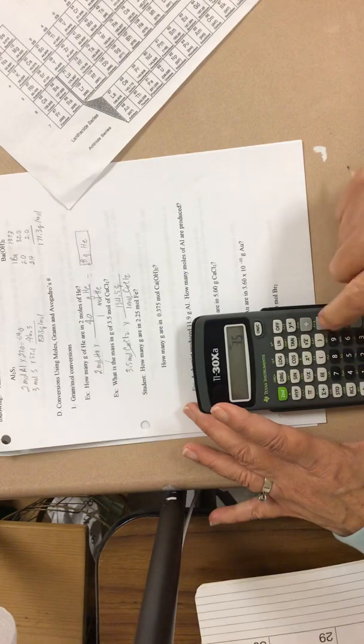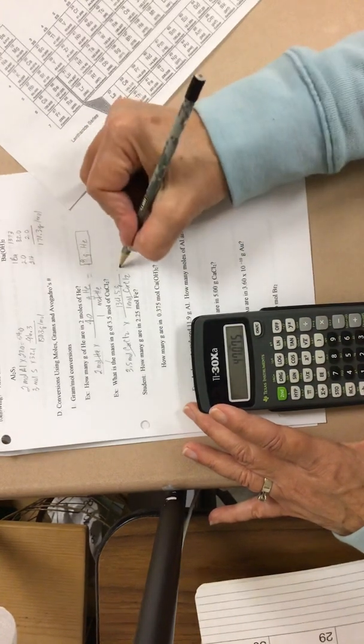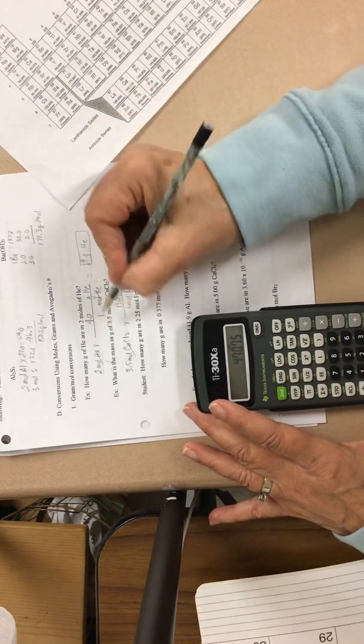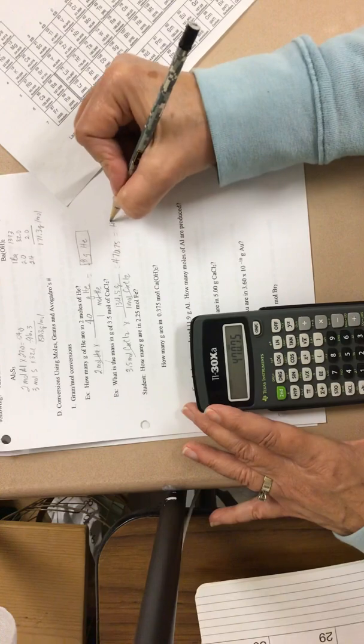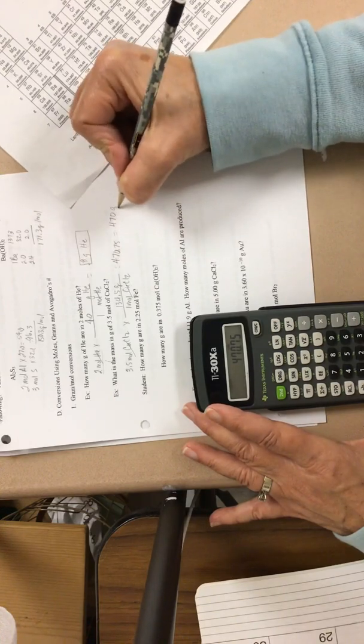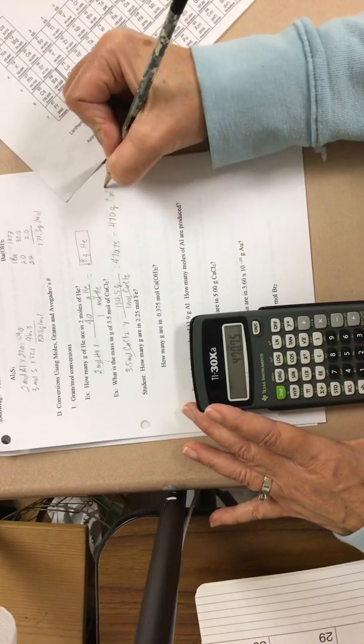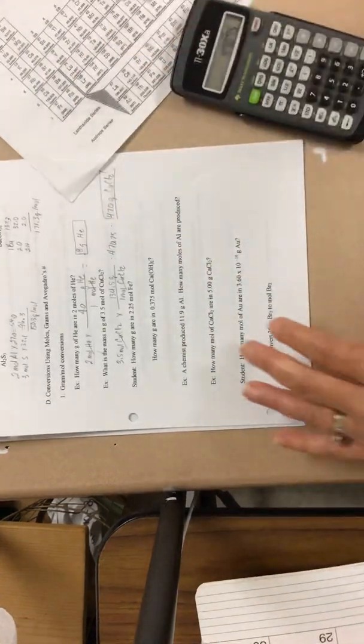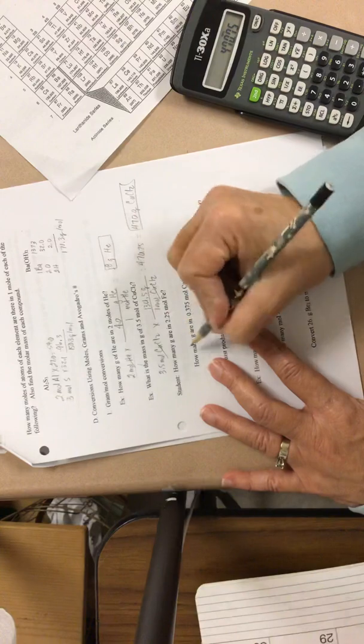So 3.5 times 134.5 will give you 470.75, but this only has 2 sig figs, so we're gonna write this as 470 grams CuCl2. Okay? So if you'd like to put me on pause for a second and you work the next two.